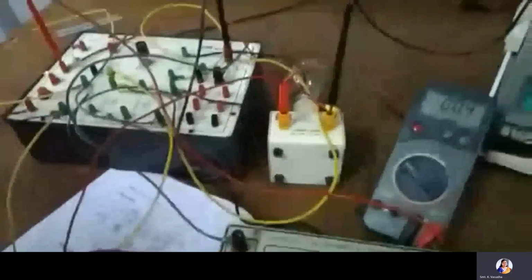From the bulb, it's coming to the inductor. From the inductor, it's going to MT2. Now let's switch on the supply.